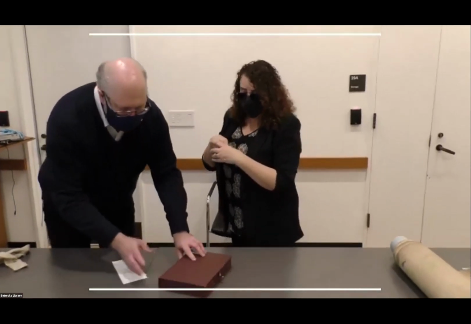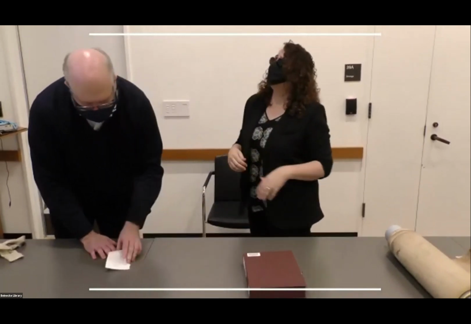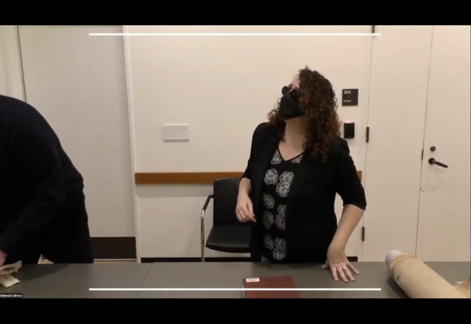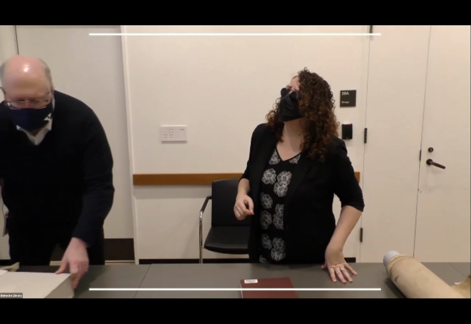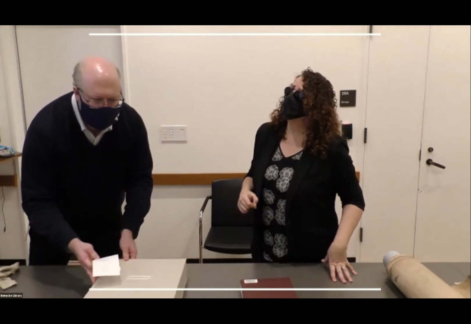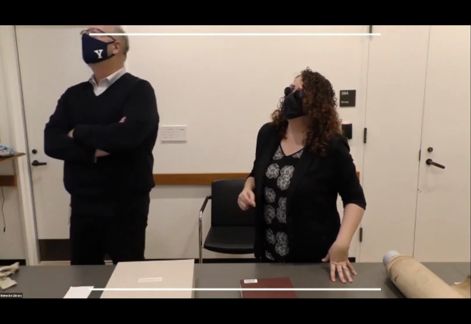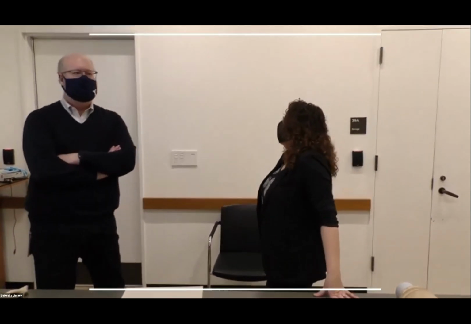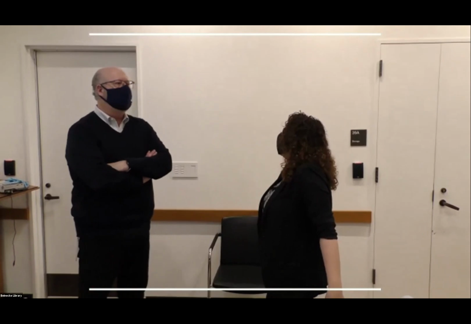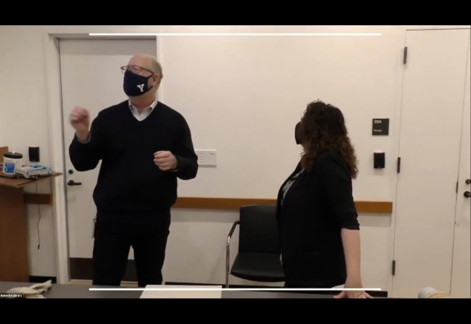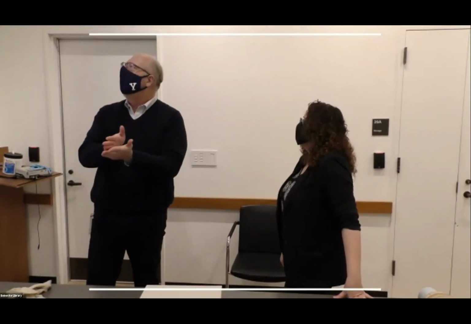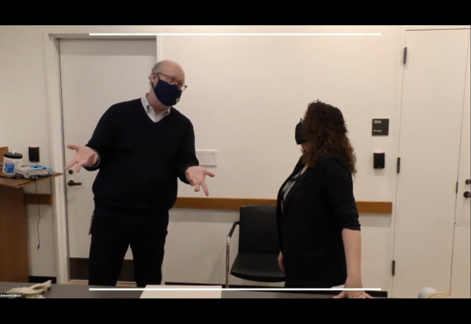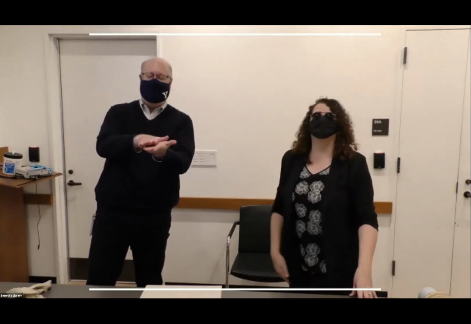Are there any that are bound, that are stitched together rather than pasted onto one another? It's less common, I think. The problem is if you sew them together, you get a ridge, and so it's not seamless.